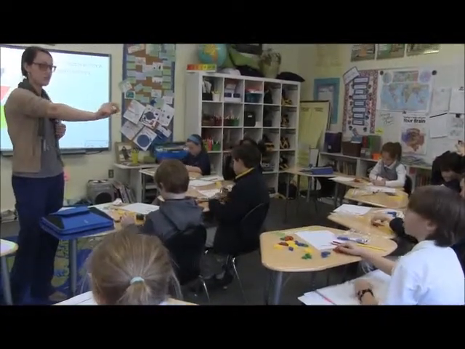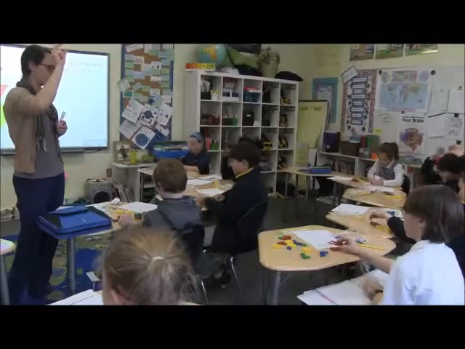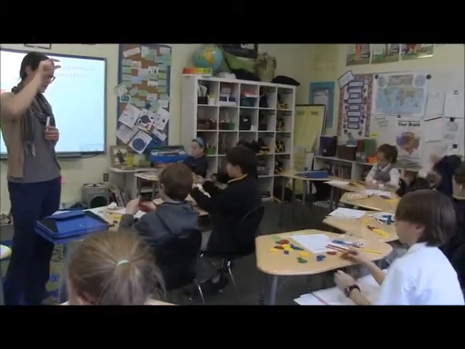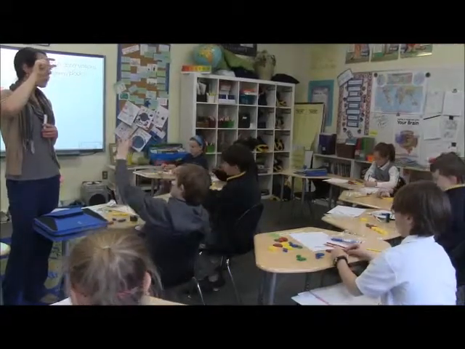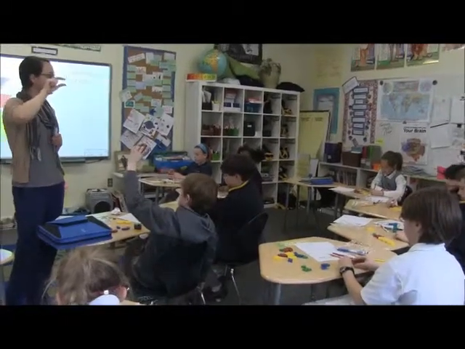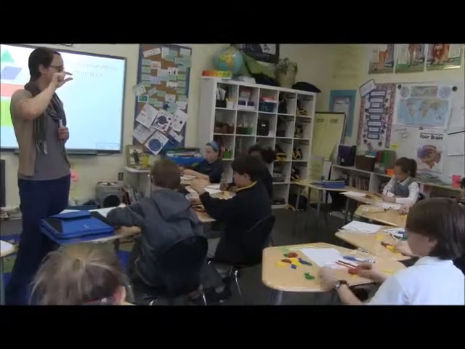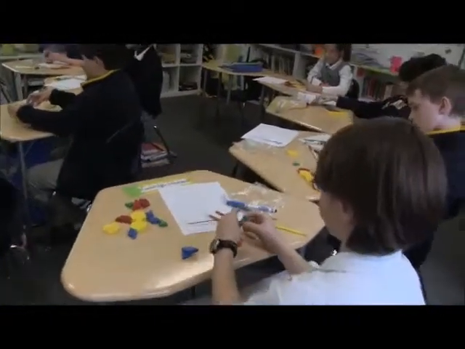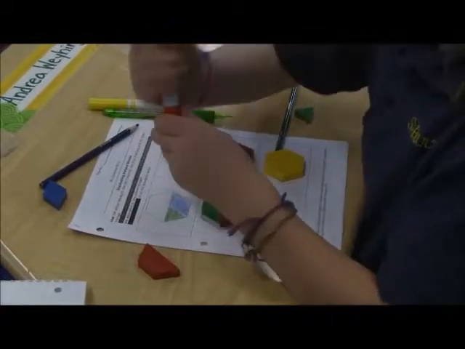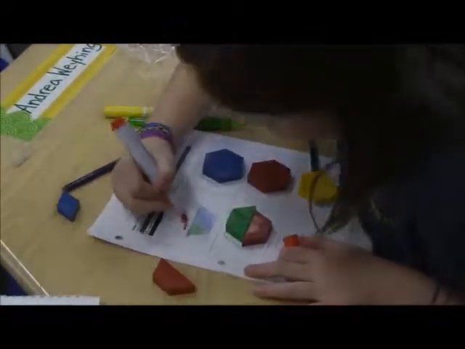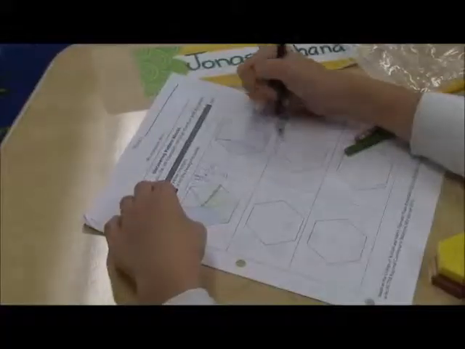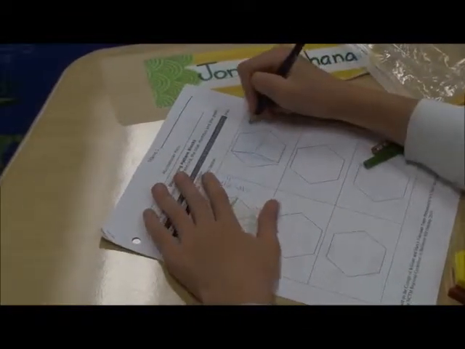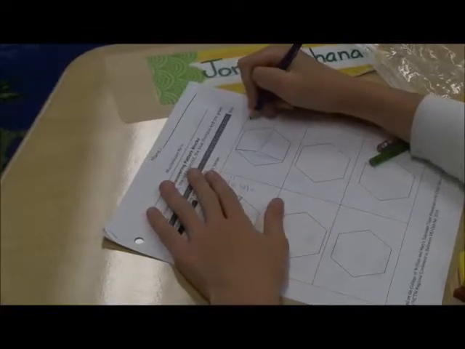Why don't you take one of those red trapezoids? Everybody take a red trapezoid. Put it on top of the yellow hexagon. What fraction of the yellow hexagon is the red trapezoid? Everybody, 1/2. That's where we're going. Nice, Ryan. Ah, it's not 2/6? I don't add the denominator, just the numerator.